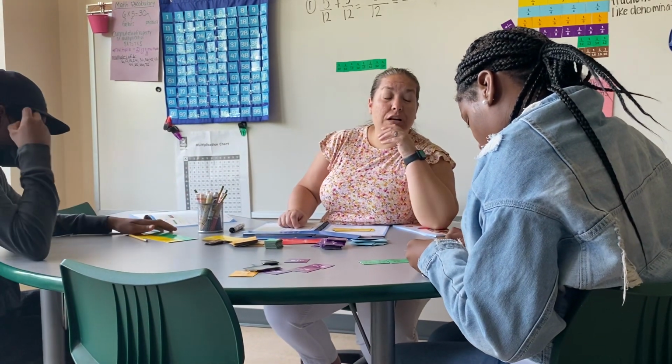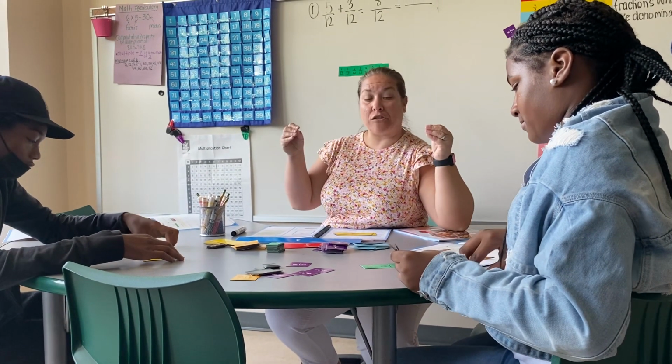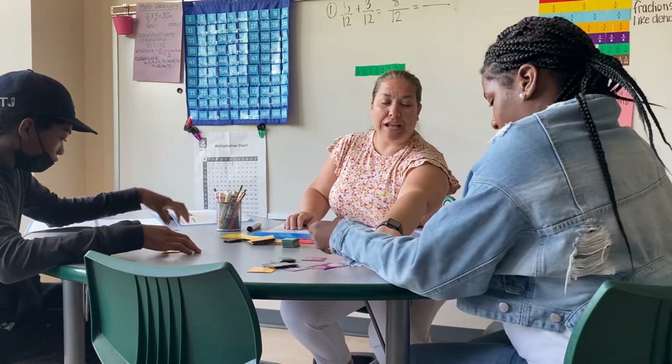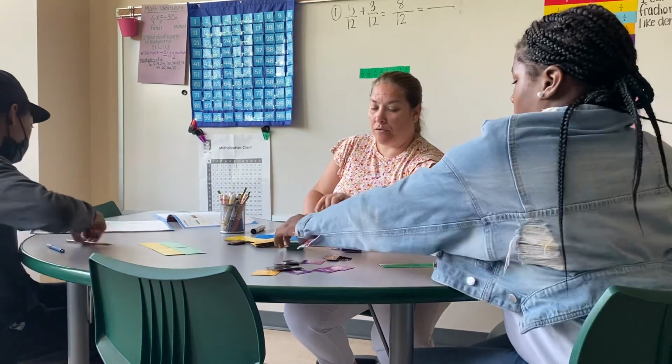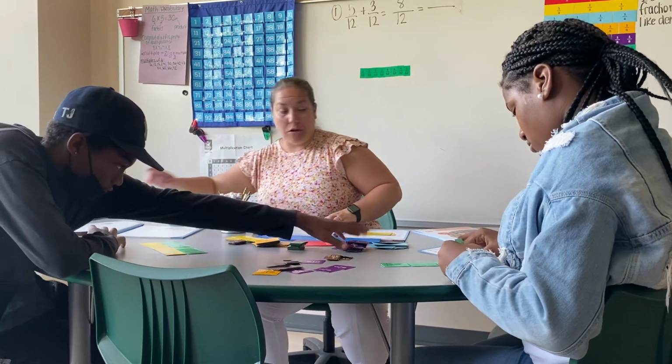So we're trying to use the smallest amount of pieces. Oh, the smallest amount. I'm sorry, yeah. So you want to choose a bigger fraction to help you with that. And plus you need 8 of these. Yeah, 3 more. So that's the first one. Go ahead and build this one now. Good.